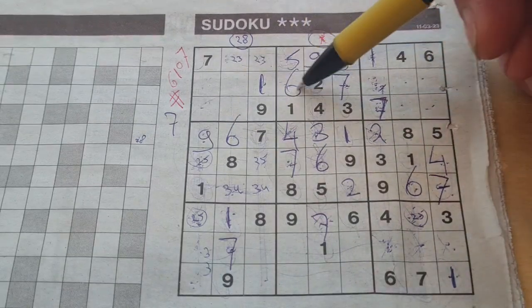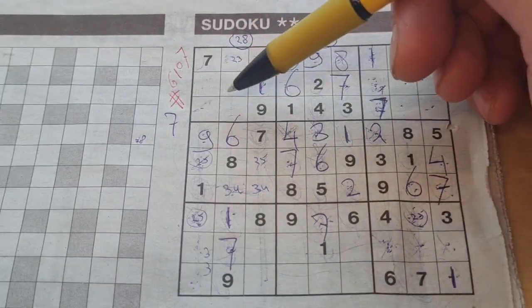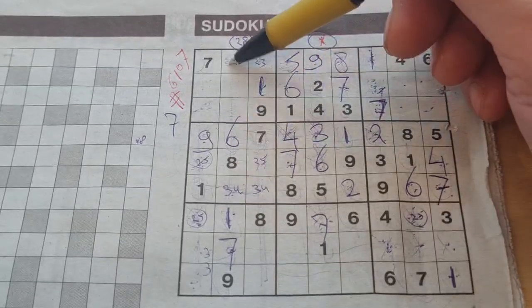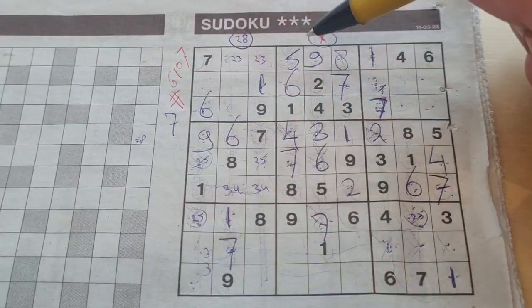6 in the first row, 6 in the second row, so in the third row there will be 2 places left for the 6, should be here or there. You see a 6 in the second column, no 6 there, 6 should be there.